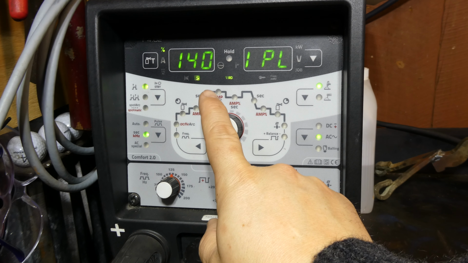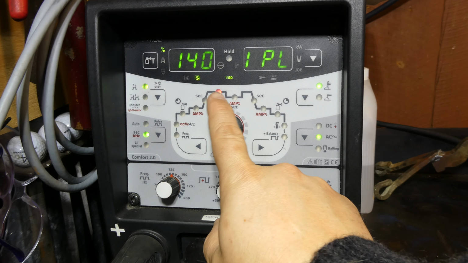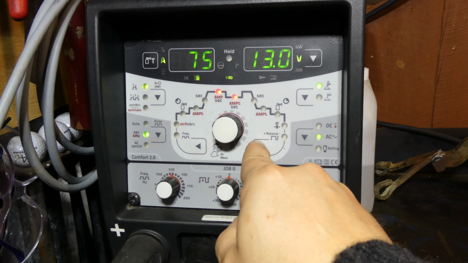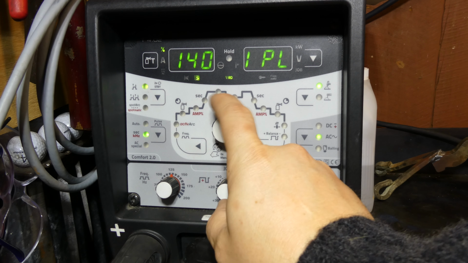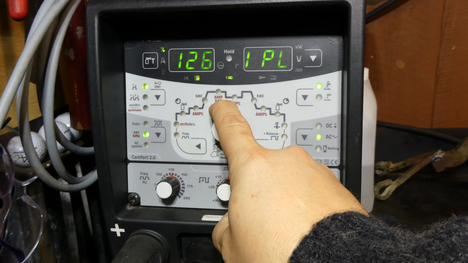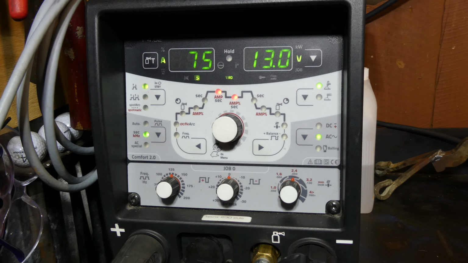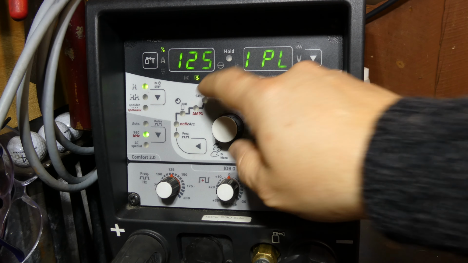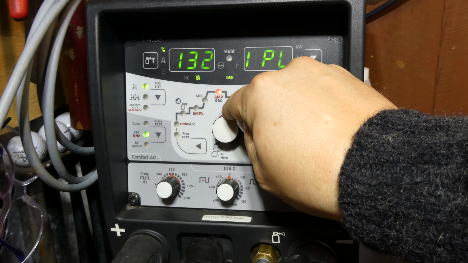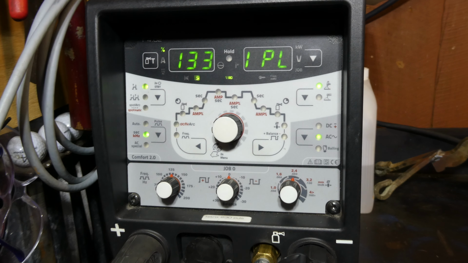Our peak is measured as a percentage of the average value. So in this case, if my Saturday afternoon maths is all good, it'd be 125% of 75. No, it'd be 133-ish. So that would give us a peak of roughly 100 amps like we calculated.